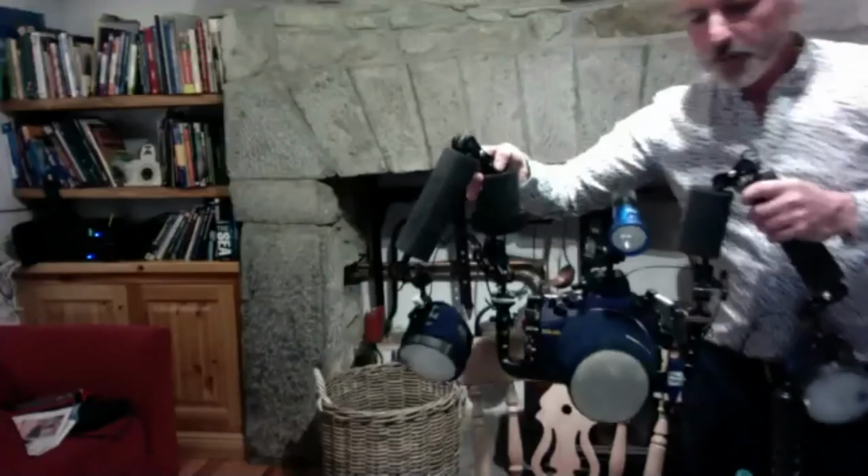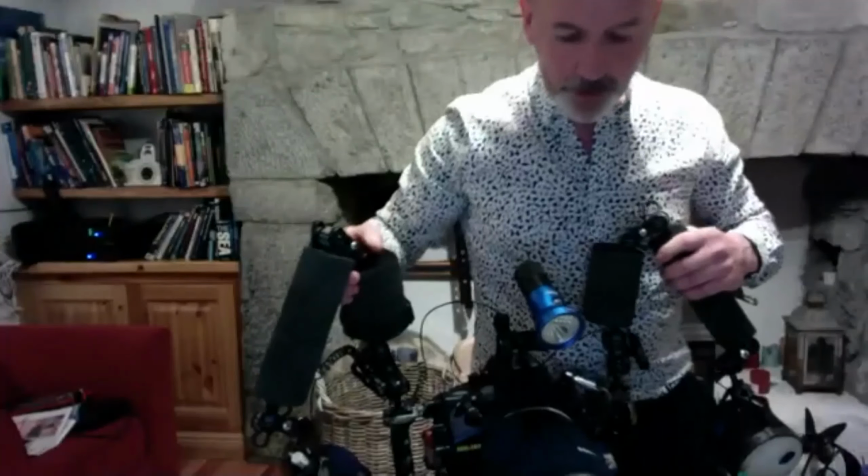I think if most people have something rigged like this, I don't think they need any lessons from me on how to use it. But basically, with a macro lens, I have a macro dome here.